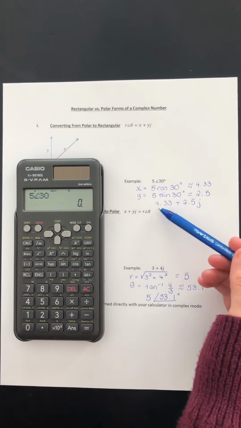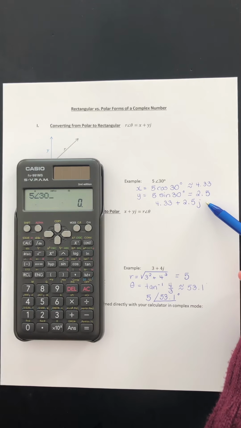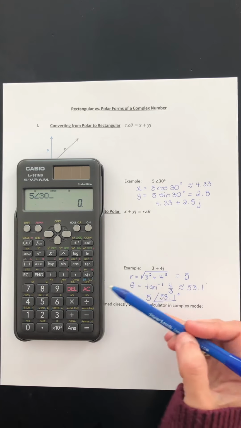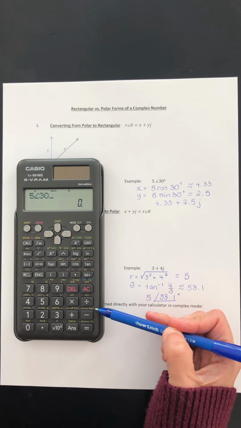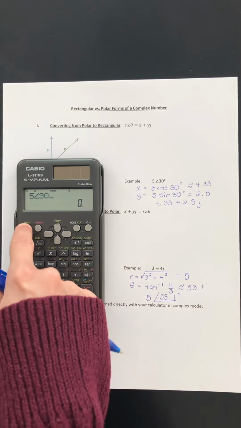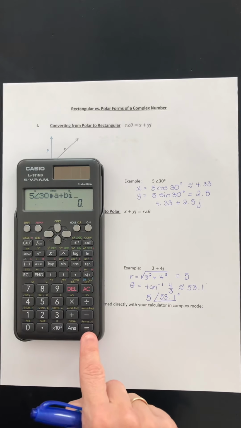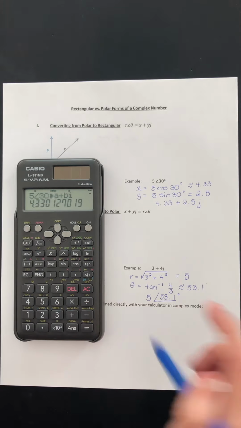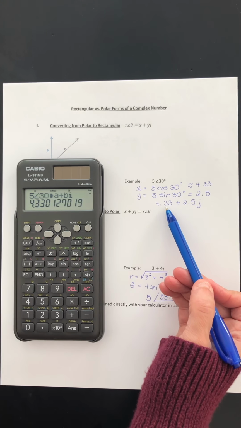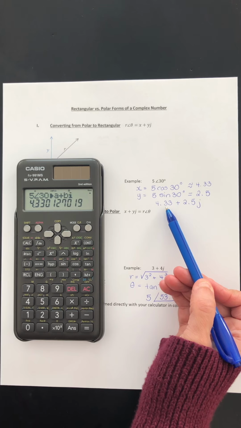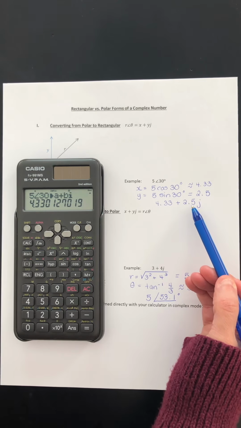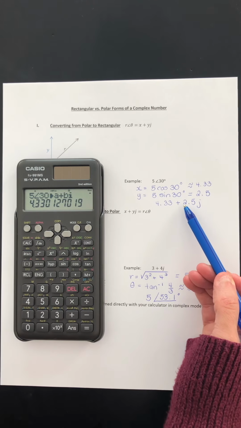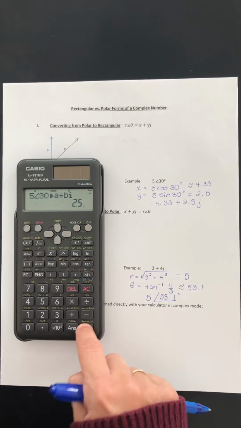I want to work out this result. How do I do it? Well, I'm converting to rectangular form. And so that is done up here above the minus sign. So we do shift minus and then push equals. And there's this number, 4.33. To get out the second number, which corresponds to the imaginary part, we do shift equals, shift equals.